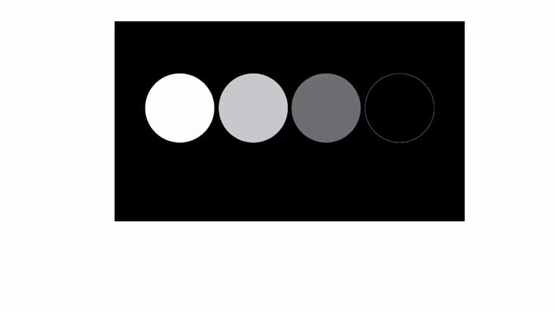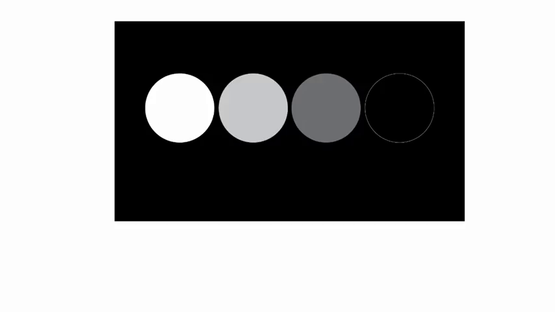Here it seems much lighter because it has less contrast, and here it seems much darker because it has more contrast with the background. Similarly, if we look at the same circles but then put them on a black background, that dark grey circle is going to appear to be darker against the white background with more contrast and lighter against the black background with less contrast.